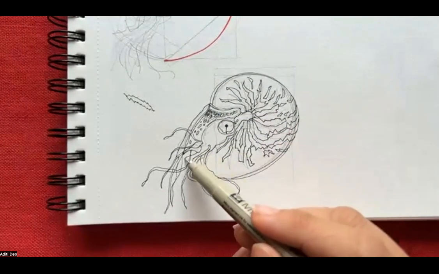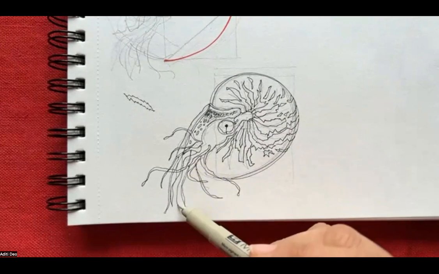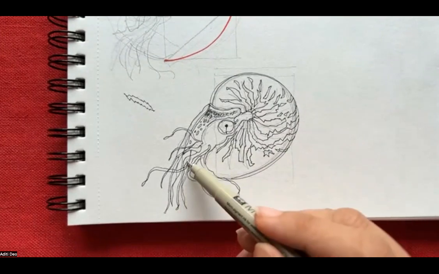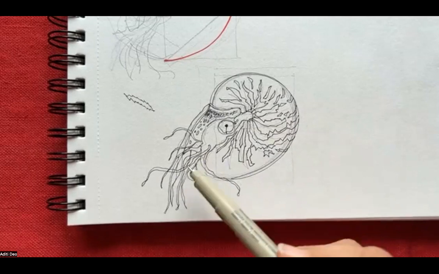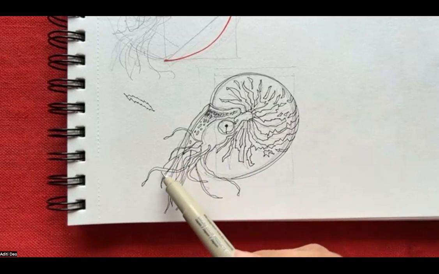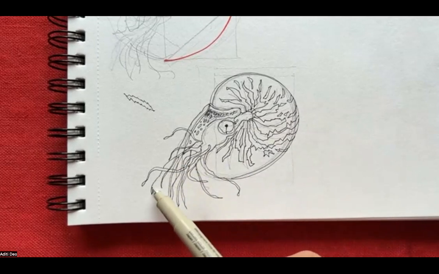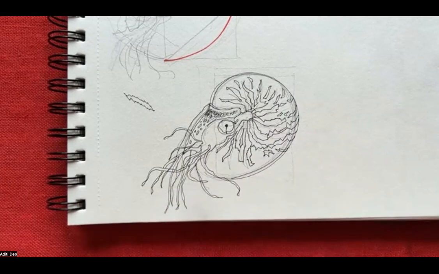As far as the tentacles are concerned, as you can see, I have even overlapped some of the lines. I've not bothered dodging the lines and making these tentacles.